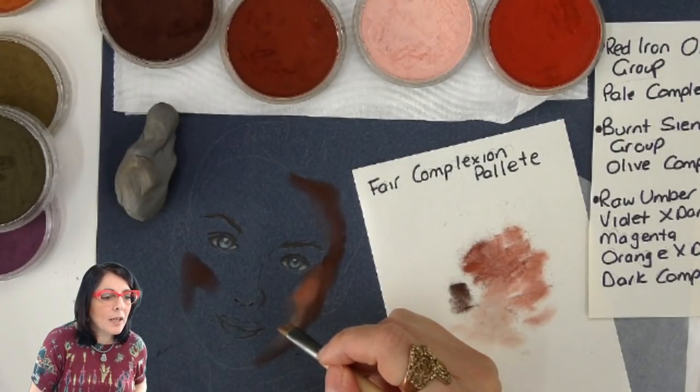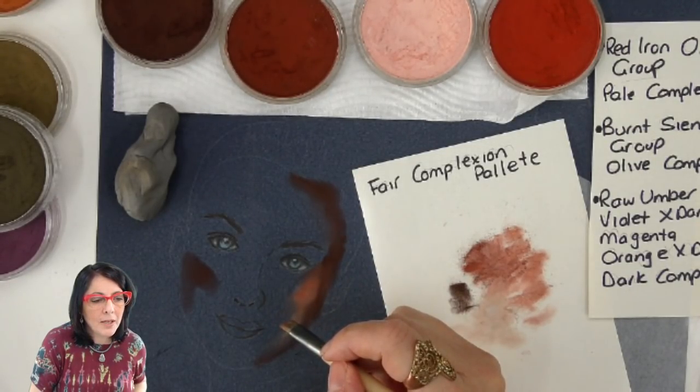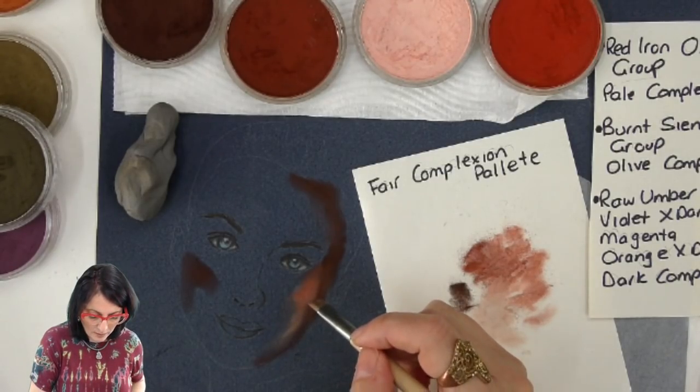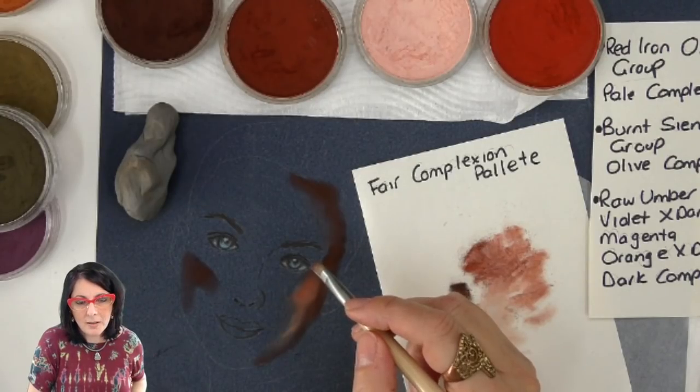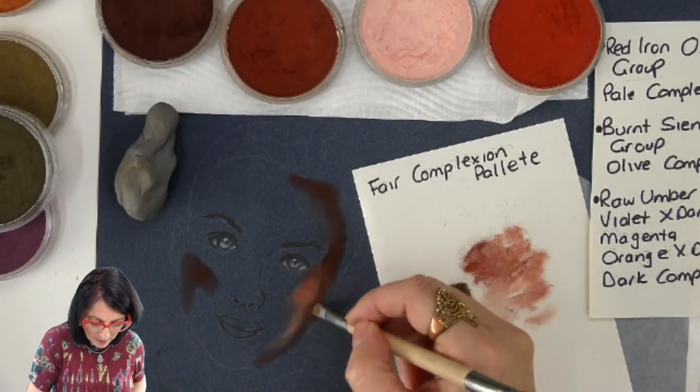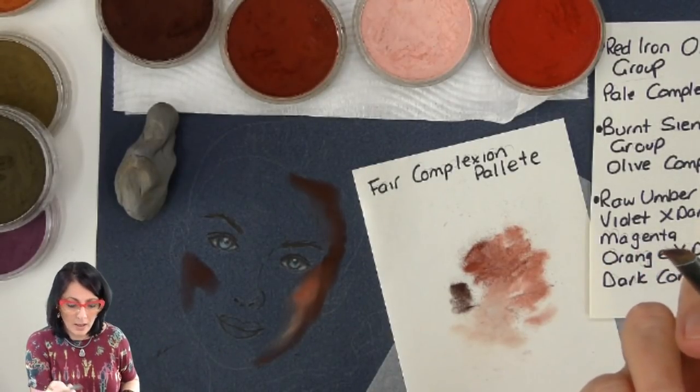Jeff says, do you find that some of the soft pastels kind of skid over the brushwork of a pan? Skid? I know what skid means, but how would it skid? With these brushes, they don't skid, not on Pastel Matte.